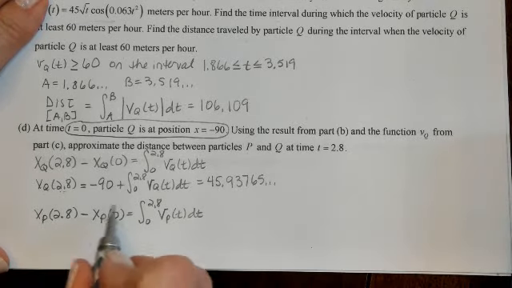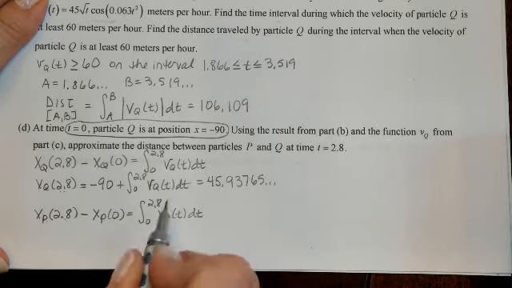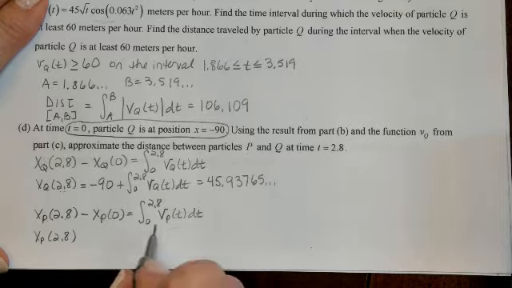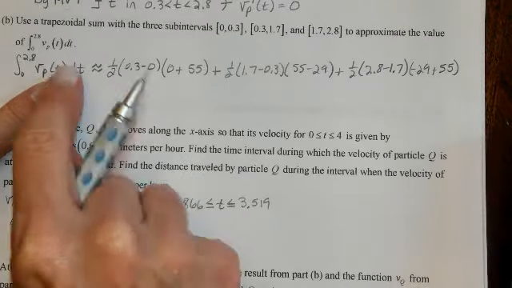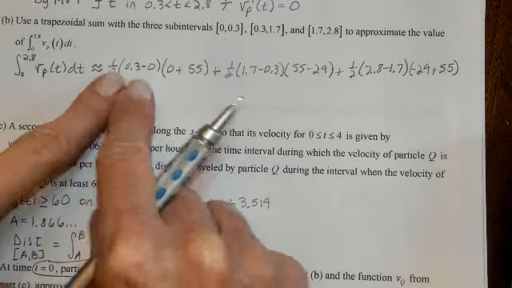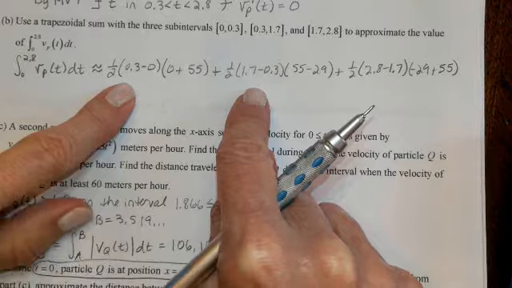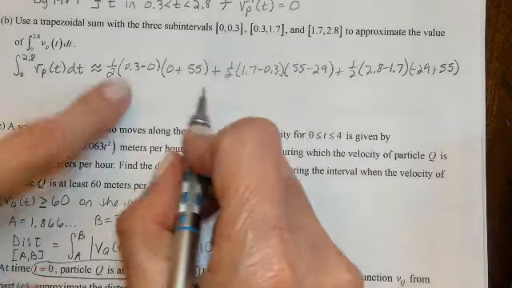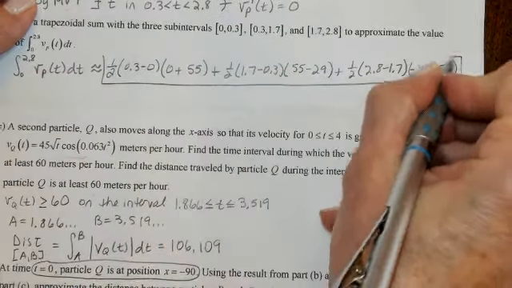They gave us that V sub P of 0 is 0, so x sub P of 2.8 will just be that integral. And that integral, up here in part B, they told us to use part B, the integral is approximately equal to this. Okay, now since we need to use this, we could write this all out down here in part D, but I think I'm going to go ahead and find this value. Since I'm going to find the value, I am going to say stop right here, and then I'm going to say what that value is.